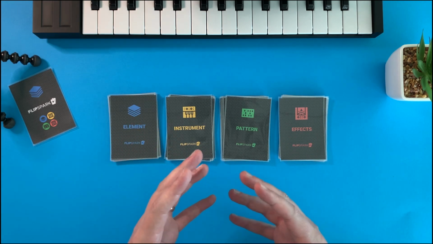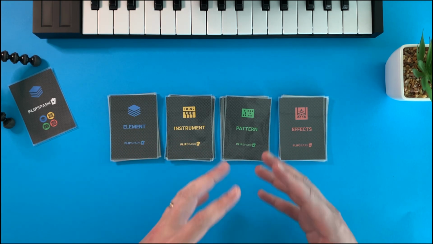There are lots of other ways to use Flipspark Elements, but it's really up to you to find what works for you in your studio.